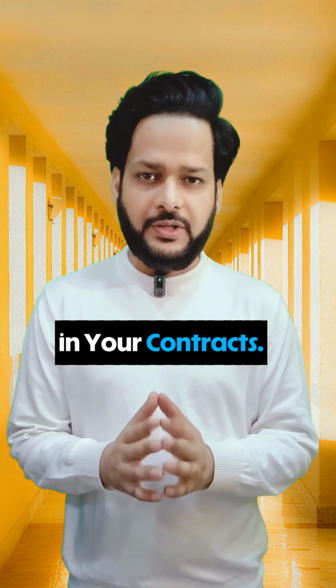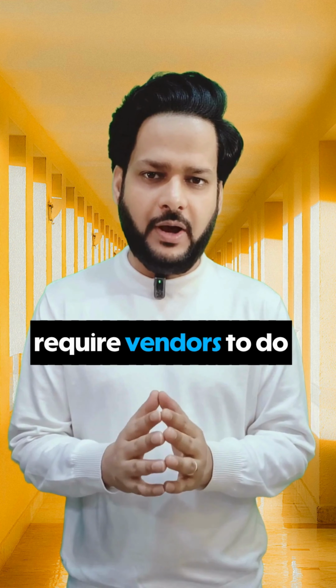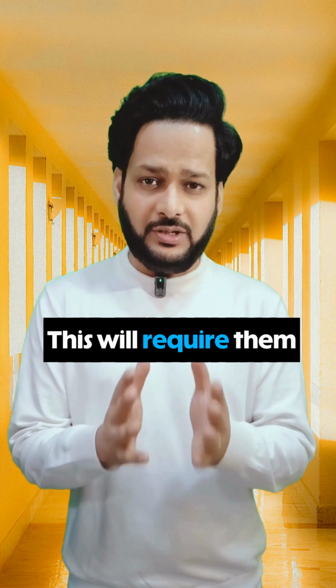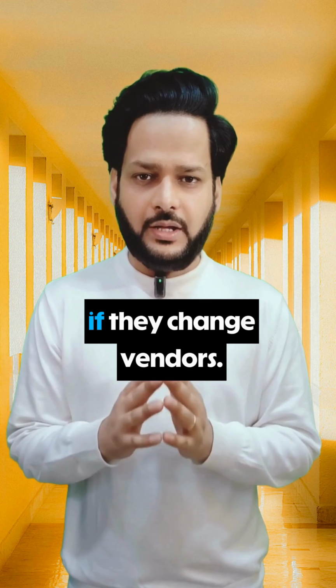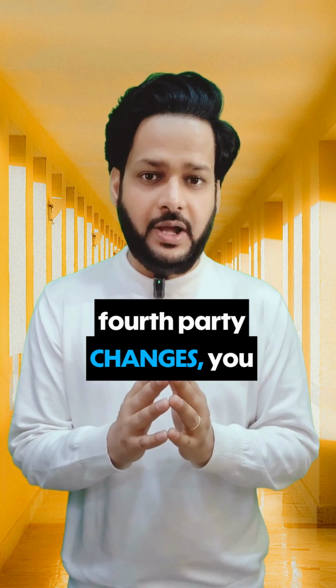Step 4. Put it in your contracts. When you renew vendor contracts, add language that requires vendors to do due diligence on their own subcontractors. This will require them to tell you immediately if they change vendors. If a tier 1 fourth party changes, you should know within 48 hours.